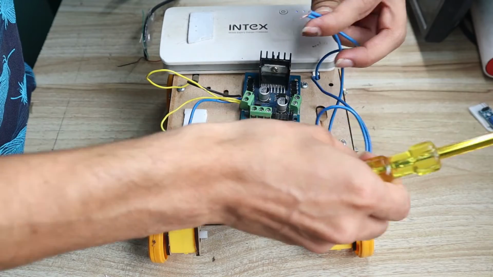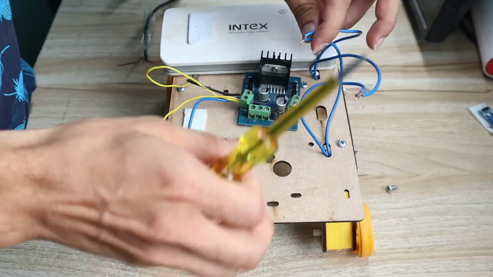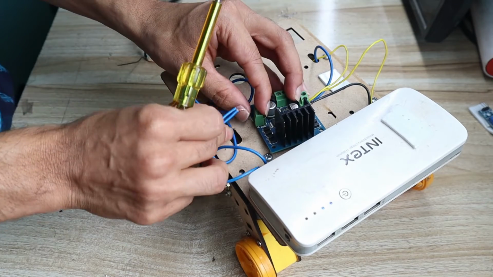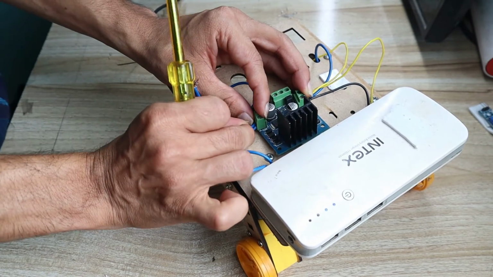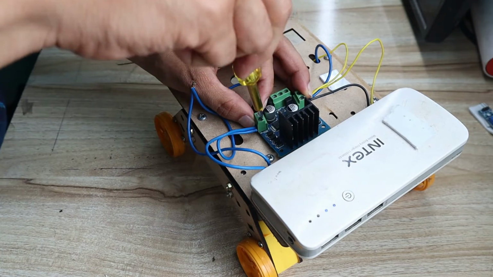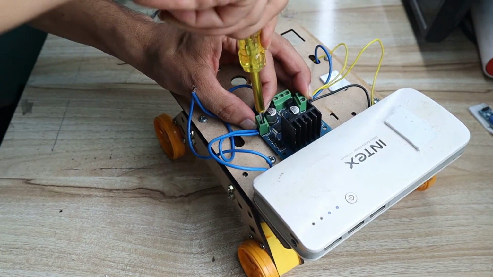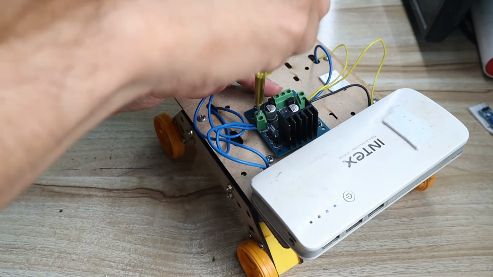So again connect the random two pins here, this side, and second pin this side.